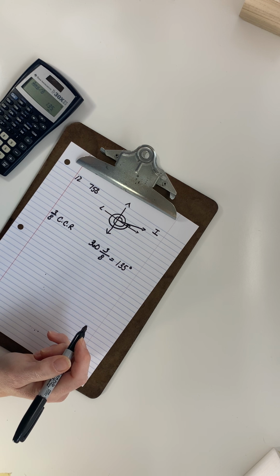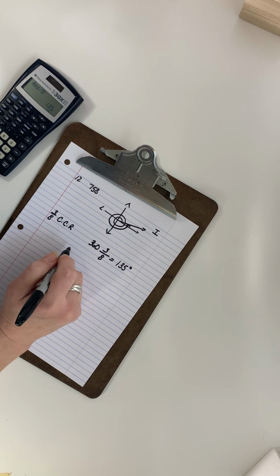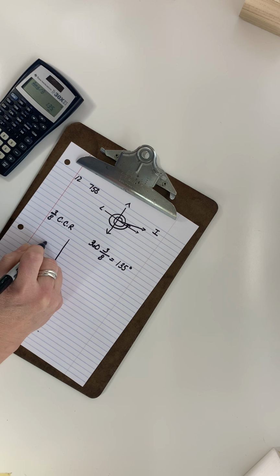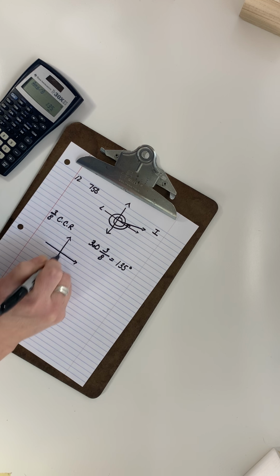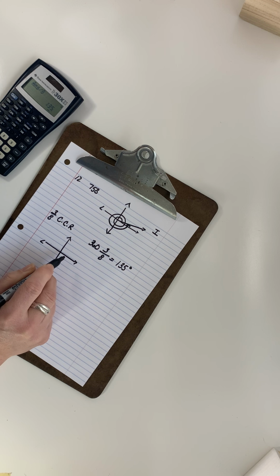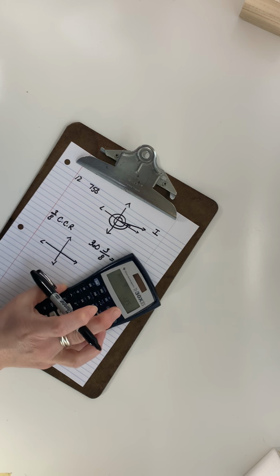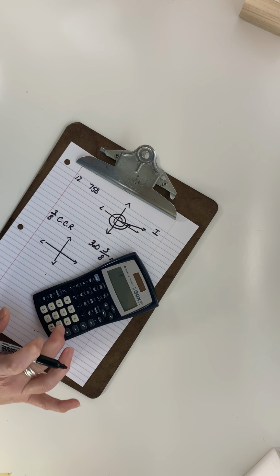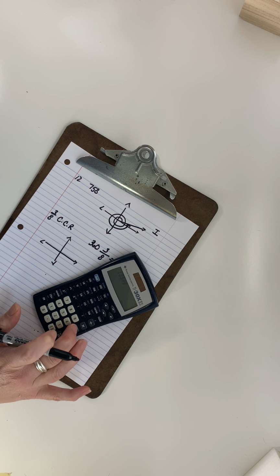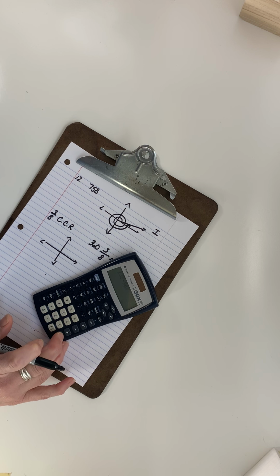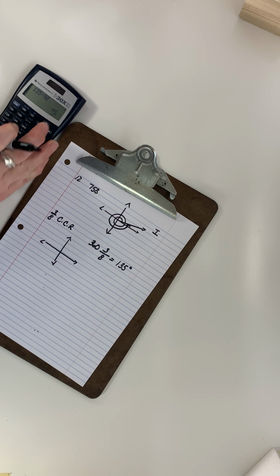So for number 14, we just now need to sketch our 135 degrees. Okay, now let's think about this here. If we go 90, minus 90 from 135, we still need to go another 45 degrees.